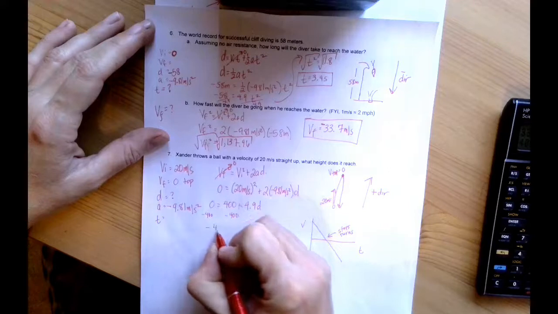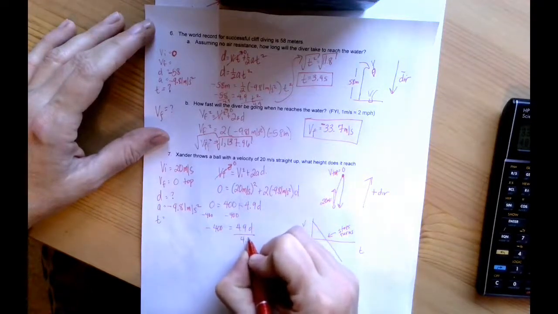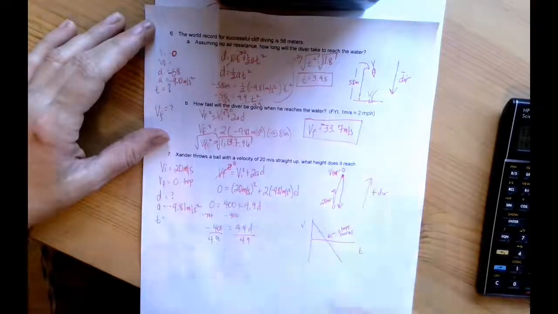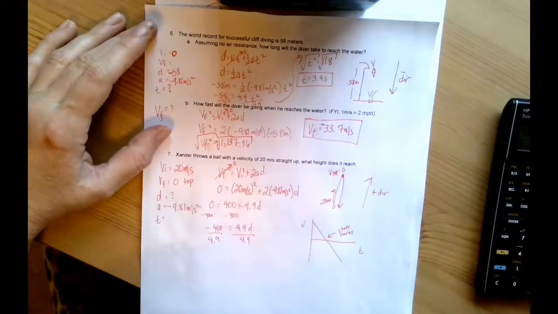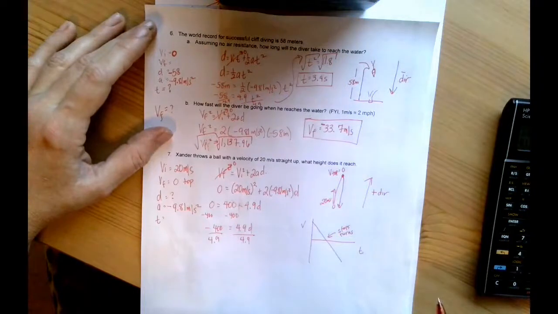So I get negative 400 equals 4.9D. Divide both sides by 4.9. And I get that I screwed up somewhere. What did I do?